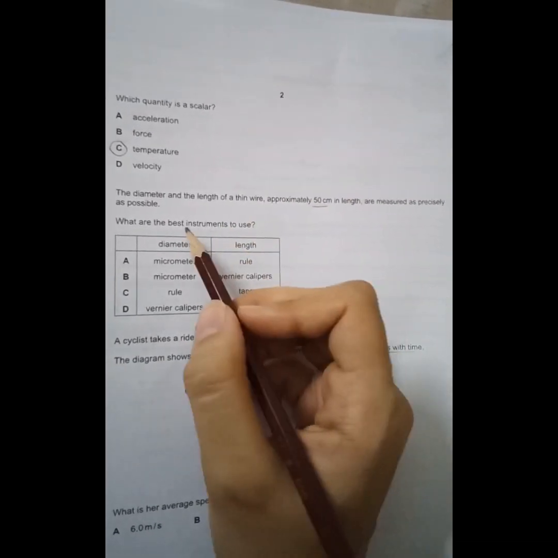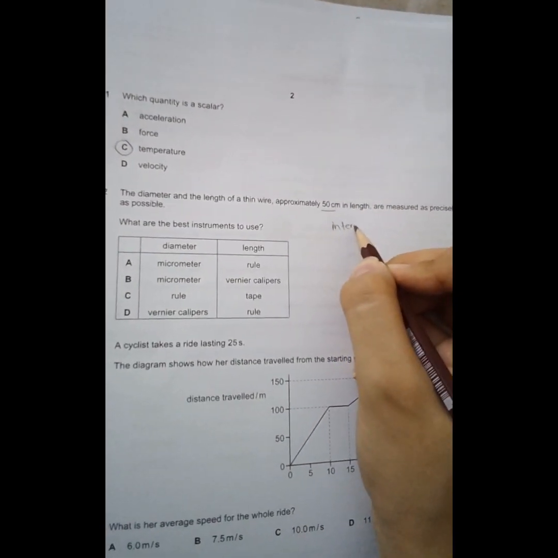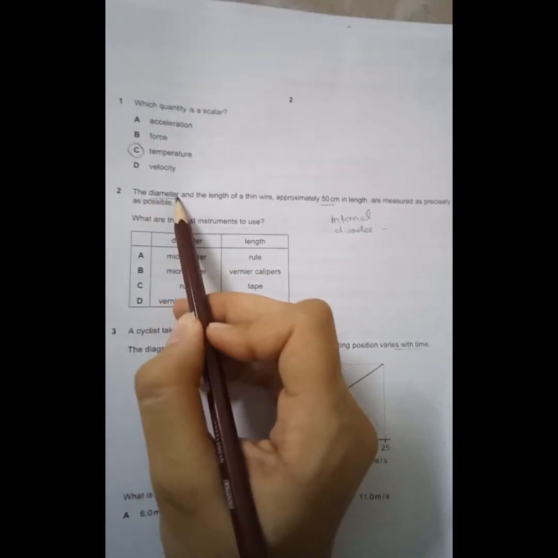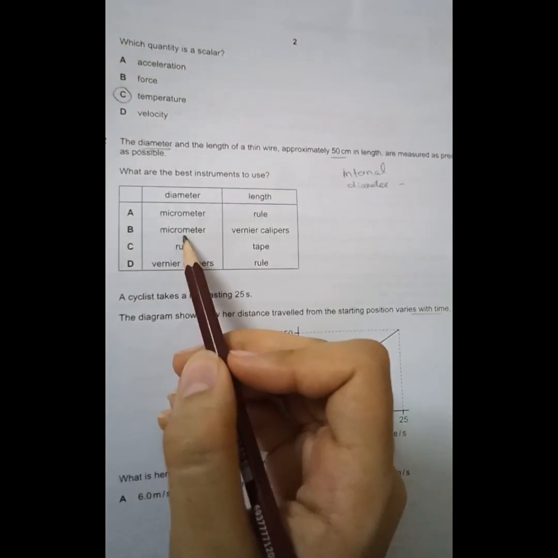The diameter and the length of the thin wire, approximately 50 centimeter in length, are measured as precisely as possible. What are the best instruments to use? Most of the students get confused whether we have to use micrometer screw gauge or vernier caliper while finding the diameter. So there's one key. If it's specifically written internal diameter, only then you're going to be using vernier caliper. But if it says diameter only, then you're supposed to use micrometer.